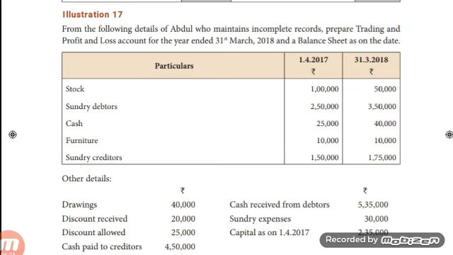From the available information, we know that we need to prepare the total debtors account and total creditors account in order to ascertain credit sales and credit purchases. Closing debtors and closing creditors are given here. Okay, children, first do the total debtors account.